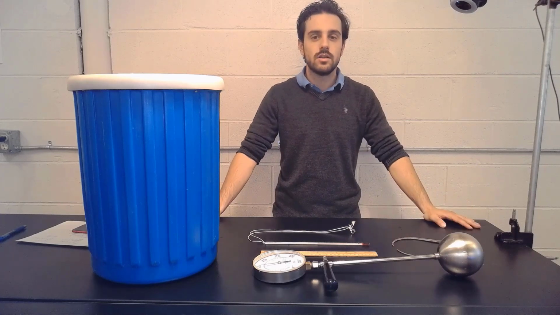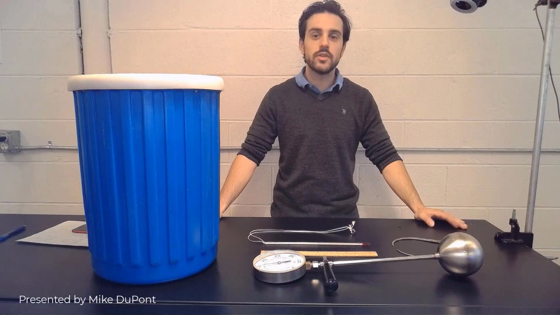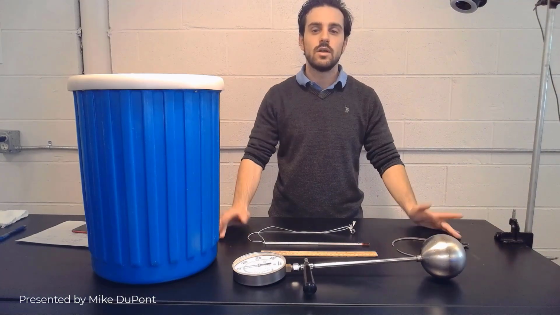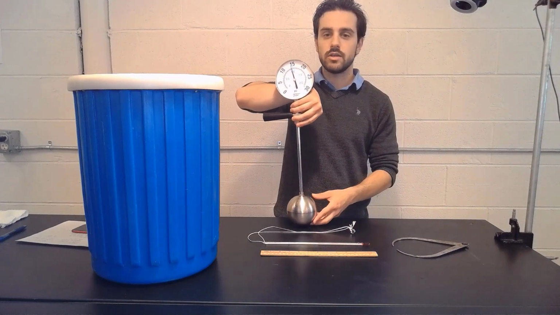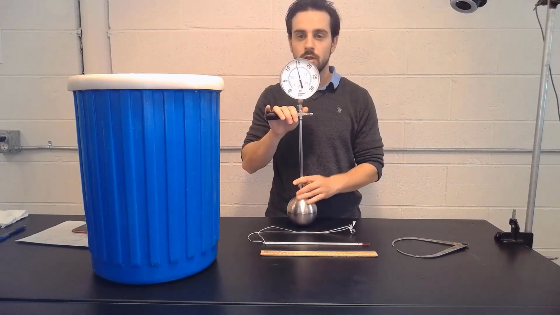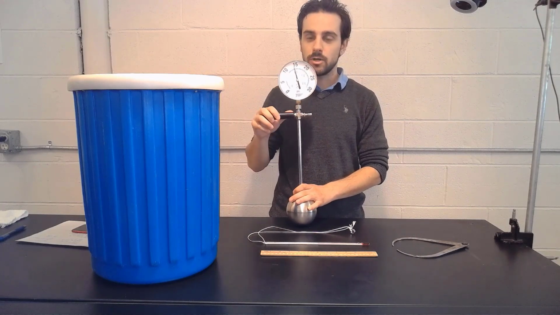This is Physics 275 lab. Our lab today is called the ideal gas law. Today we'll be using this container of gas at a fixed volume attached to a barometer. As we place it in different temperature water baths, our pressure will change.